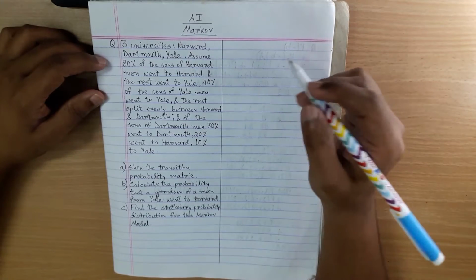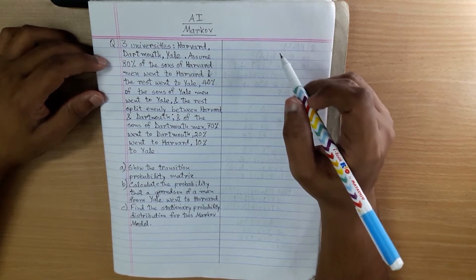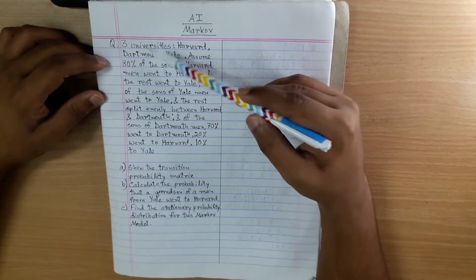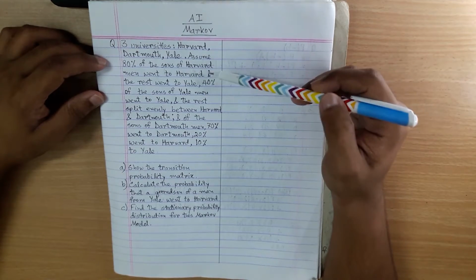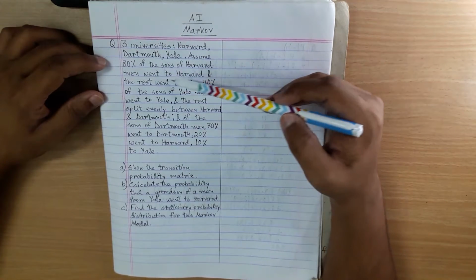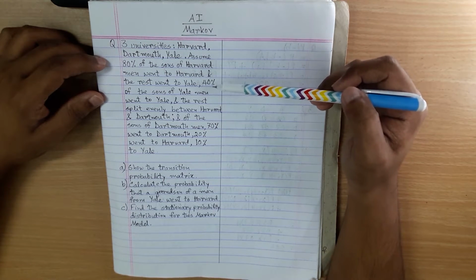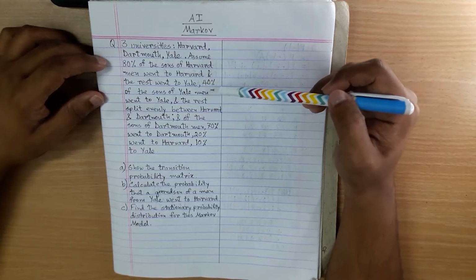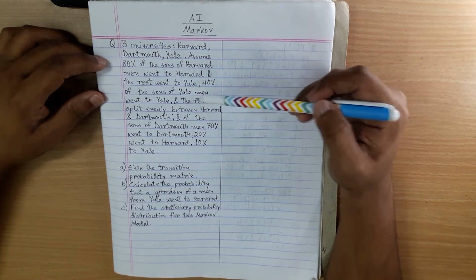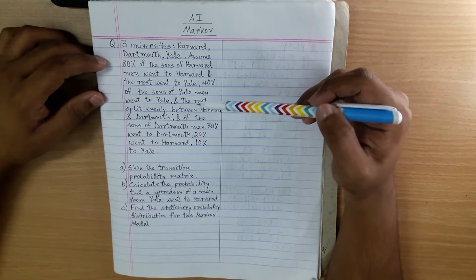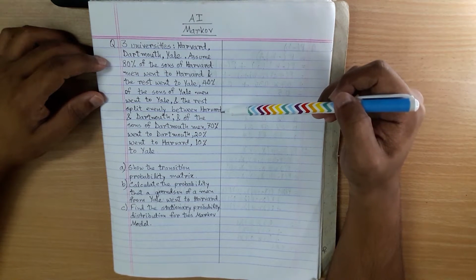Okay, so this video is on Markov models in artificial intelligence. So let's say you have three universities, Harvard, Dartmouth, and Yale. Now assume that 80% of the sons of Harvard men went to Harvard and the rest went to Yale, and 40% of the sons of Yale men went to Yale, and the rest split evenly between Harvard and Dartmouth.